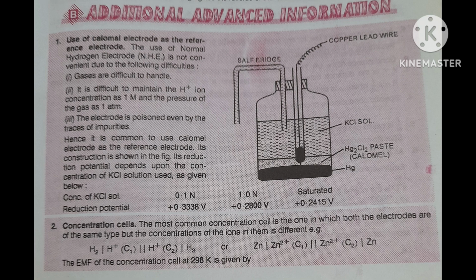H2 oblique H plus is showing oxidation, with H plus at the last. H2 is converting into H plus. I am giving the example of hydrogen electrode. Both are hydrogen electrodes. Then hydrogen is converting into H plus, oxidation. Correct? And on the other side H plus will convert to H2 gas.